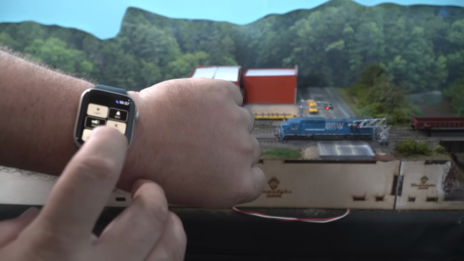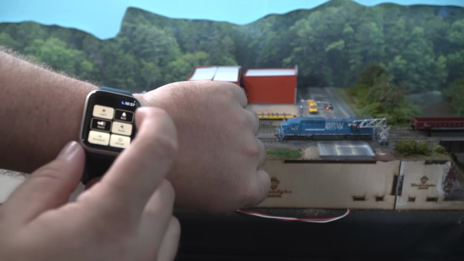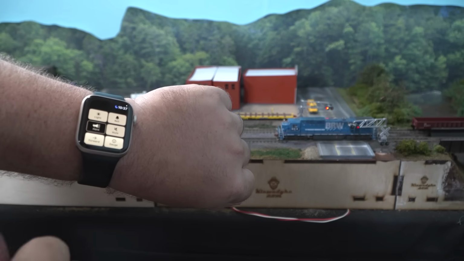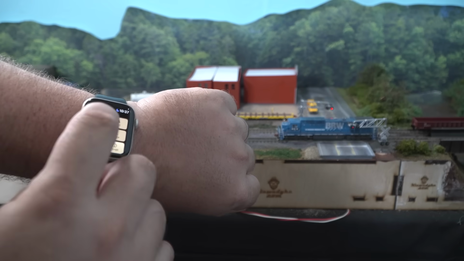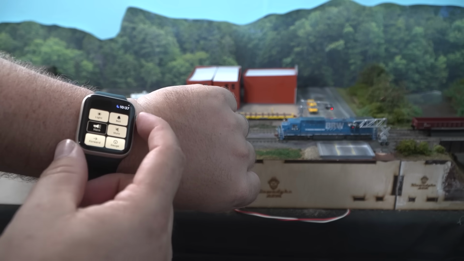Okay, now for my favorite feature, and I didn't think it would be, you can control your trains from your Apple Watch. That is really, really cool. Now, I have the most basic Apple Watch SE that's about a year old right now, so it's nothing special.